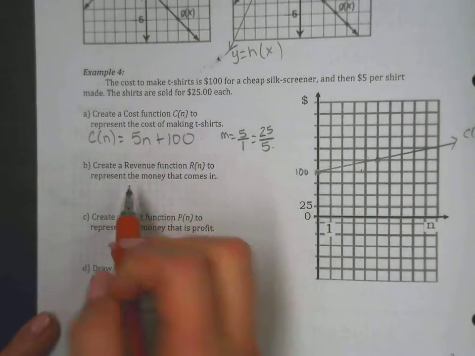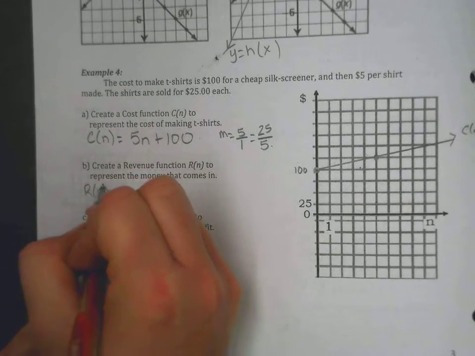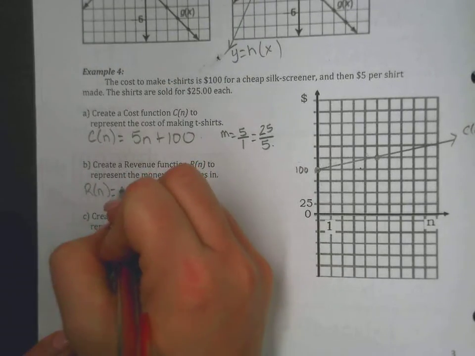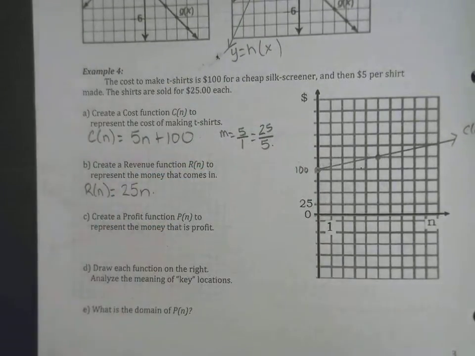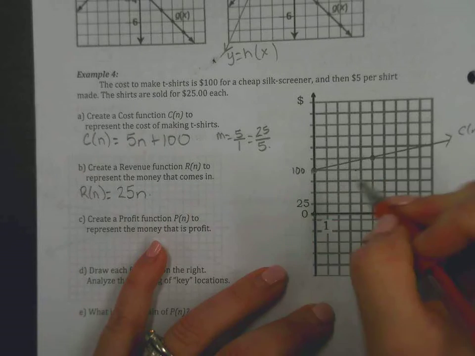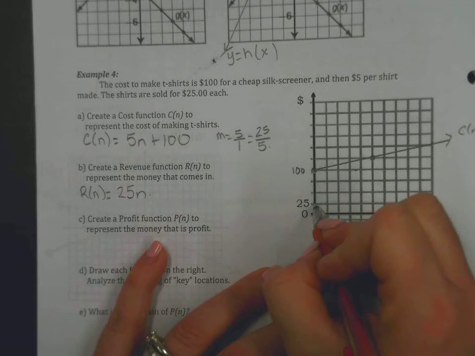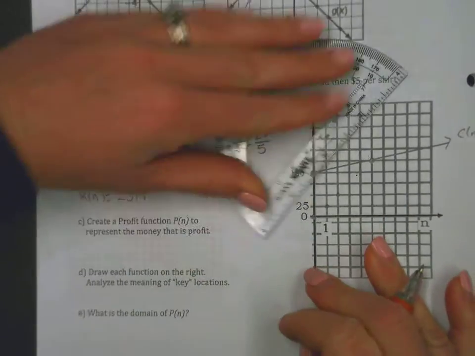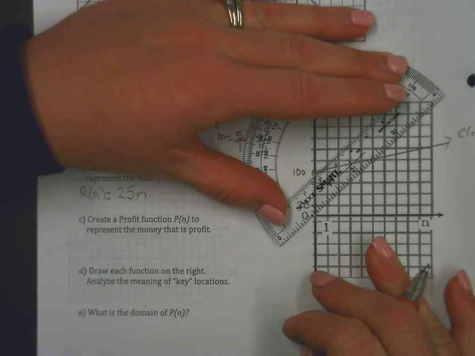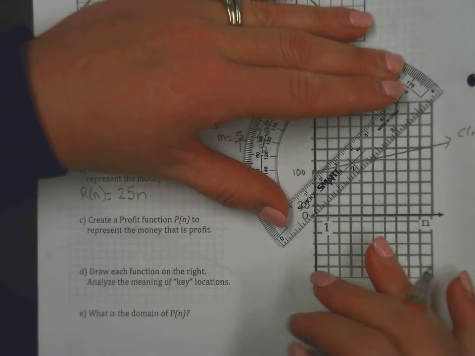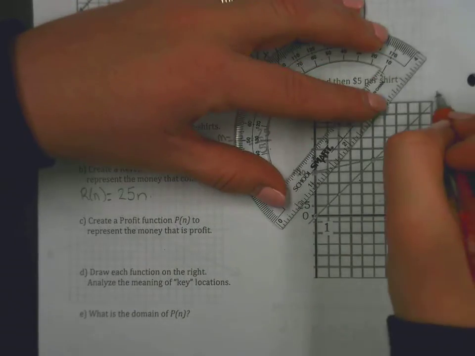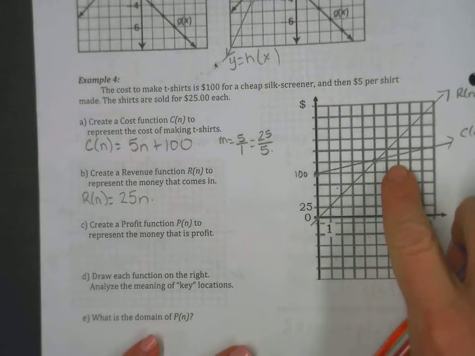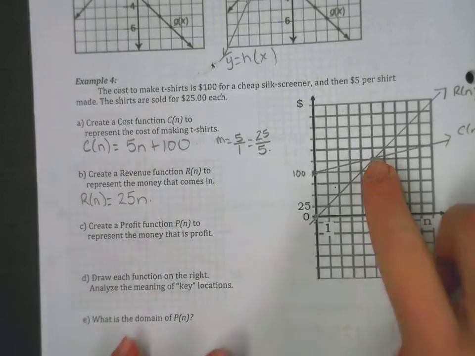Now we're going to create a revenue function, how much we make. Shirts are sold for $25 each, so that's how much we're making, 25n. So sketch this graph now, starting at 0. Up 25 for every shirt, because for every $25, we sell one shirt. So this is our revenue function. As you can see, our break-even point is 5 shirts.